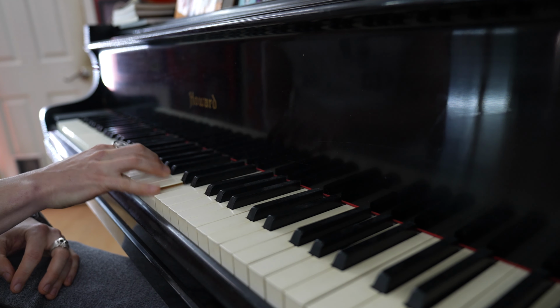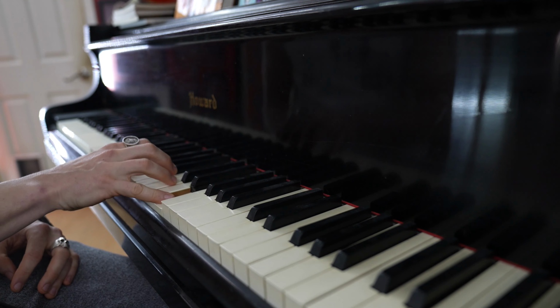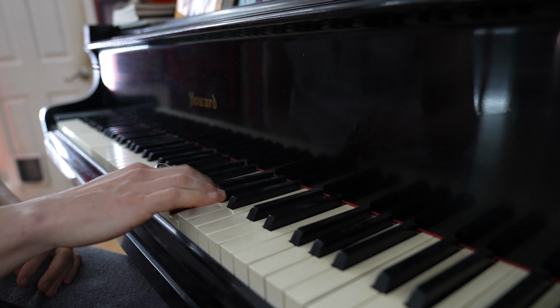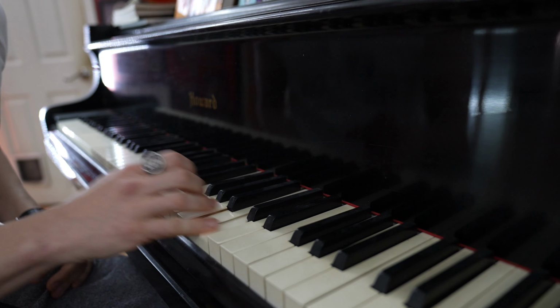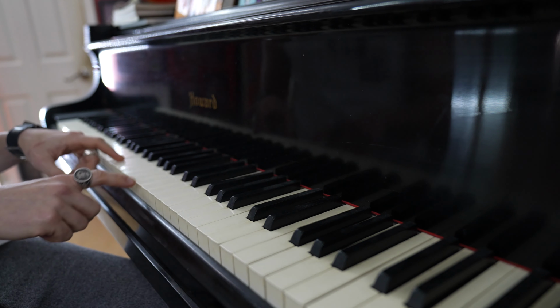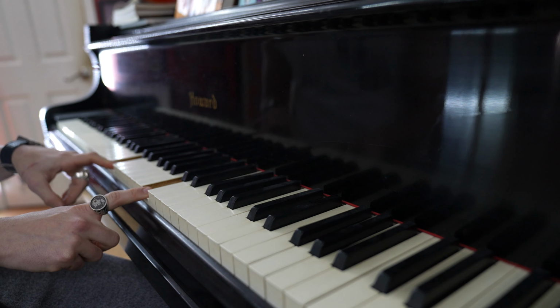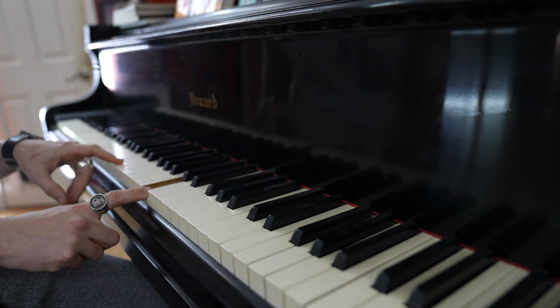Guess what the next mode is? That's all it is, guys. It's just, if I start and stop on C, and I play all the exact notes in this scale, one up, that's the second mode.